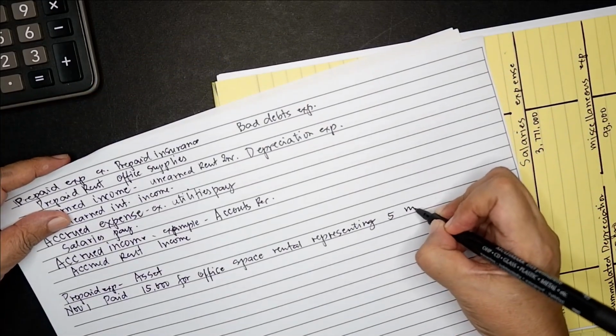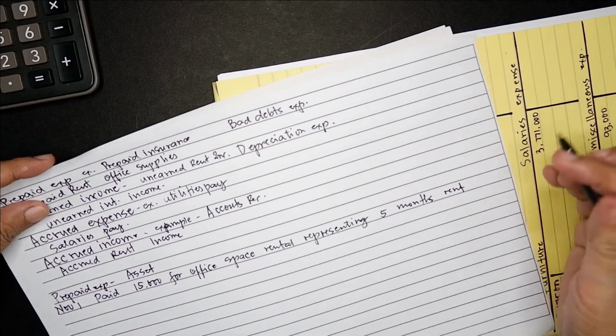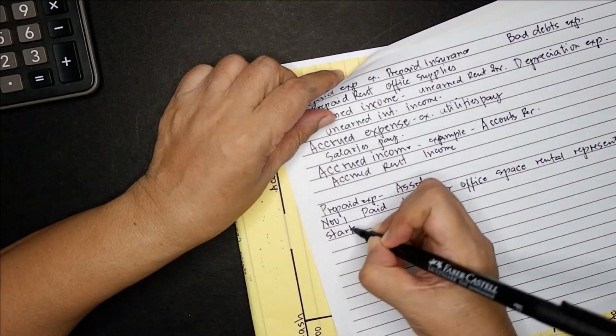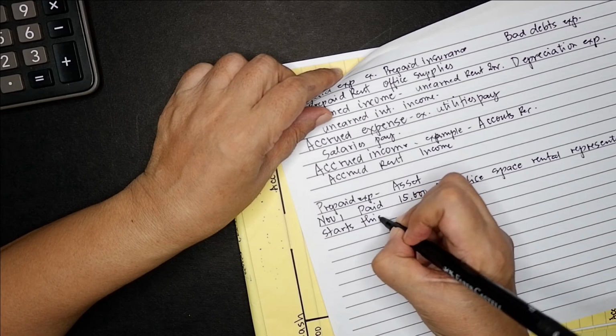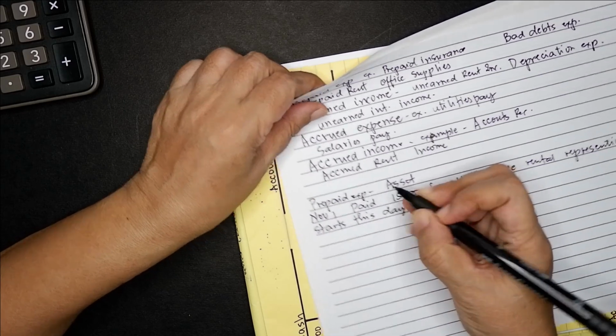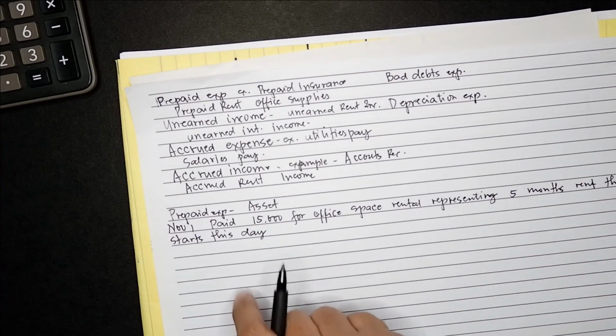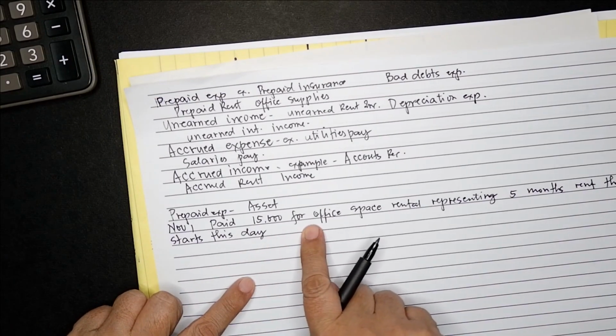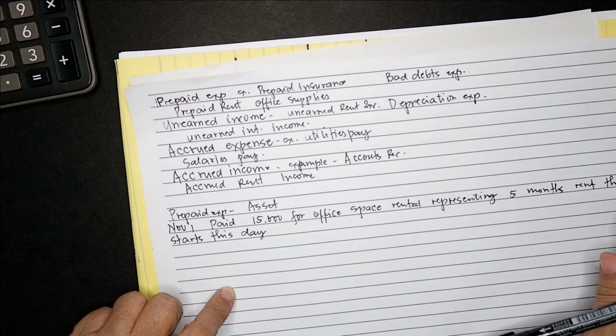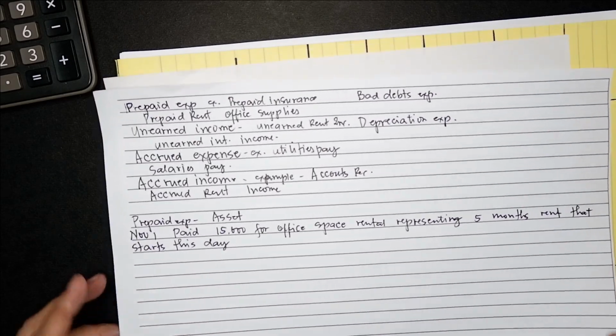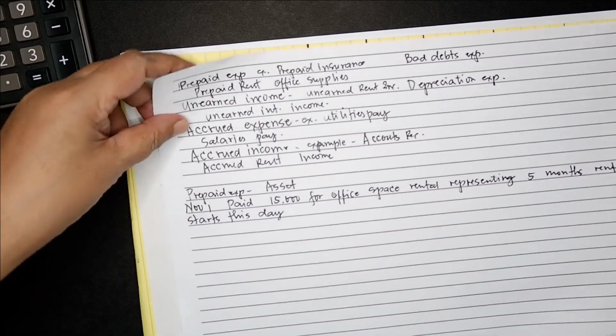Representing 5 months rent that starts this day. Okay, so this is our transaction: paid 15,000 for office space rental representing 5 months rent that starts this day, November 1.